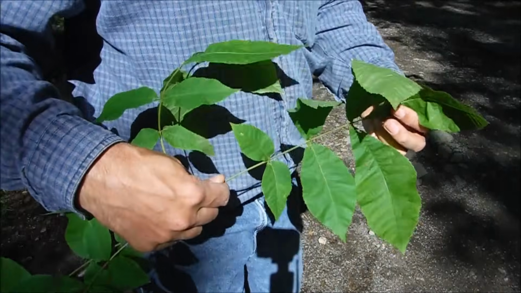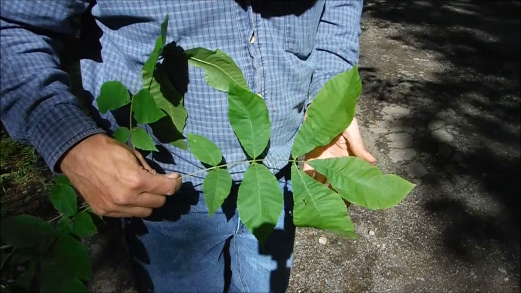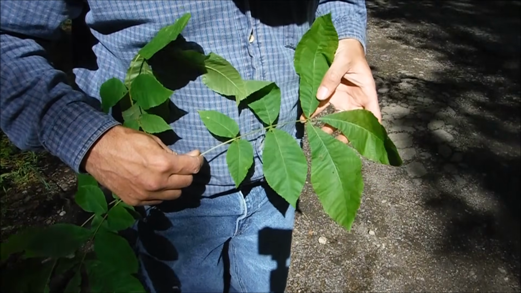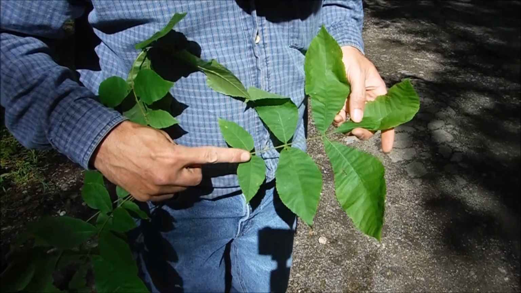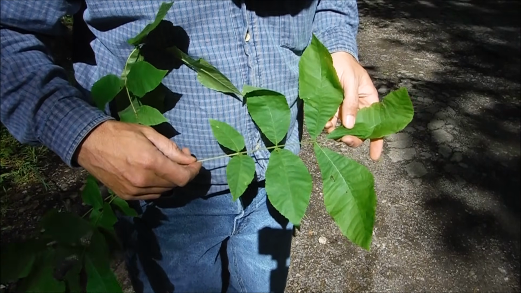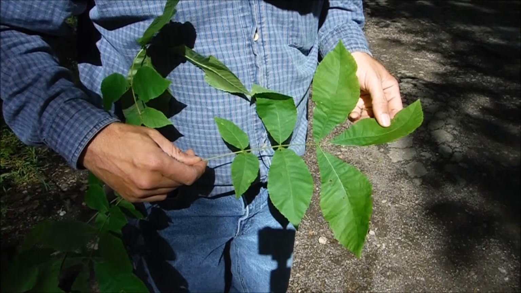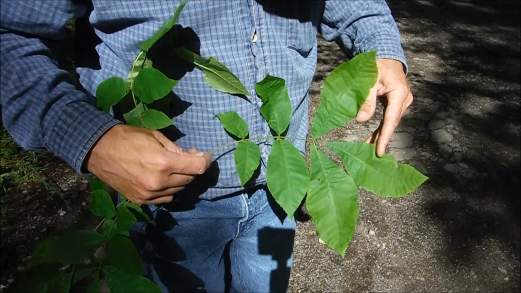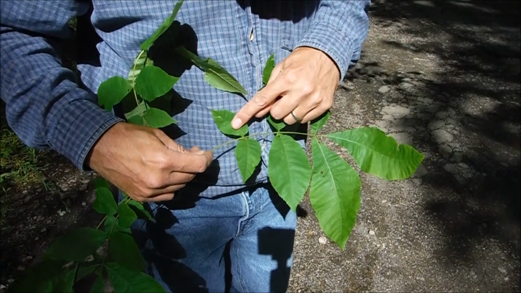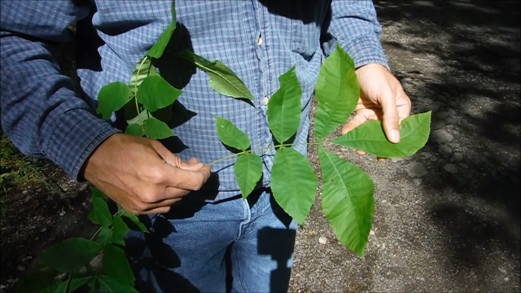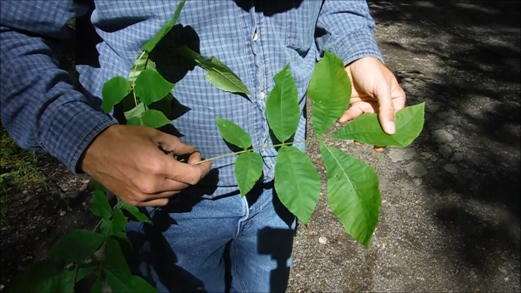Now the leaf of the hickory looks very similar to the leaf of the ash because it's a compound leaf, has 7 members to it, and the difference being how you see how much bigger the tip leaves are from the bottom ones. That's one of the giveaways.